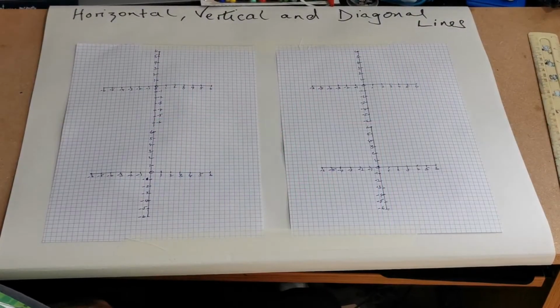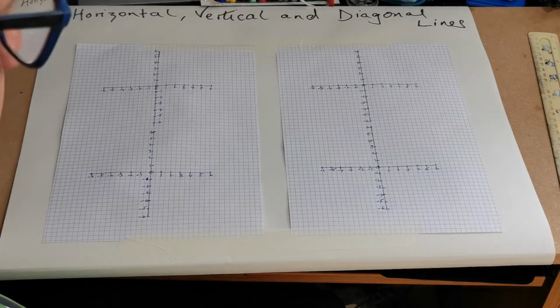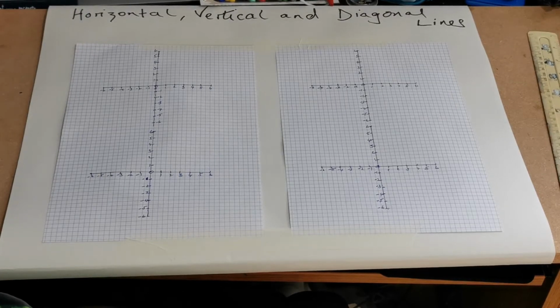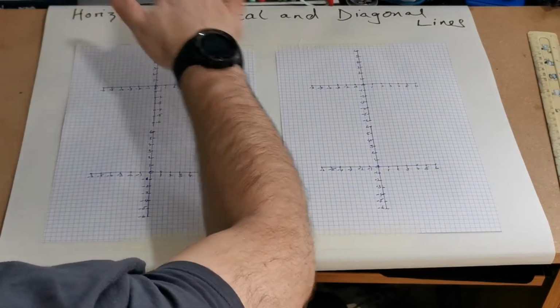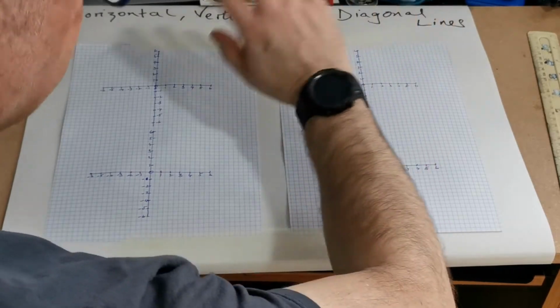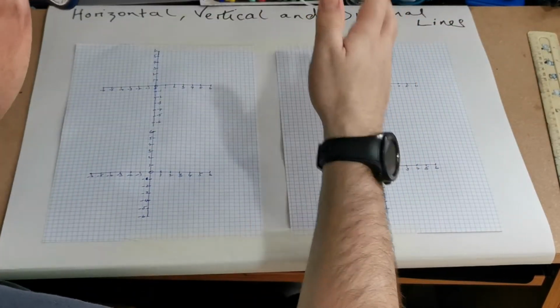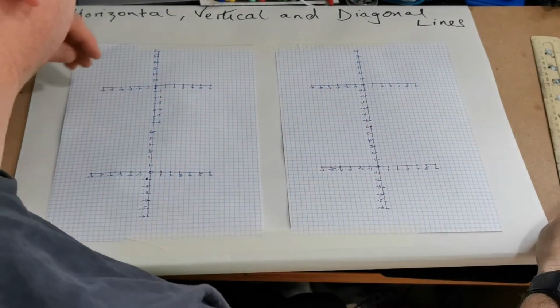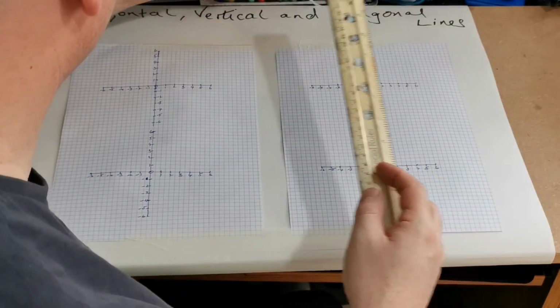Hi guys, today we're going to look at some different lines, and in some ways some easier ones, but ones that you have to remember anyway. They are the ones that are horizontal, vertical, and I've put diagonal lines, but that's not strictly a mathematical definition, but you'll see what I mean when I come to those. Right, let's first of all have a look at some vertical lines.